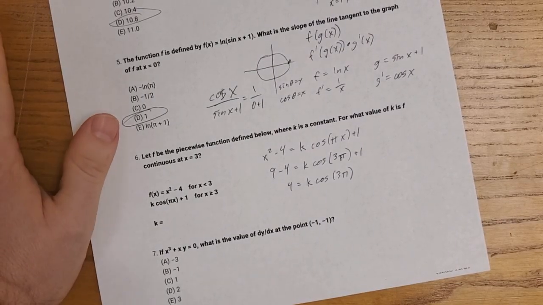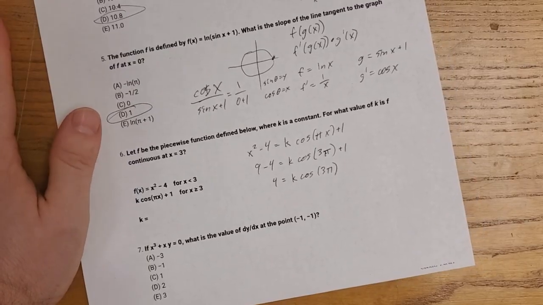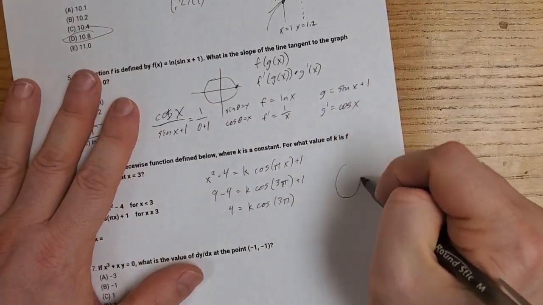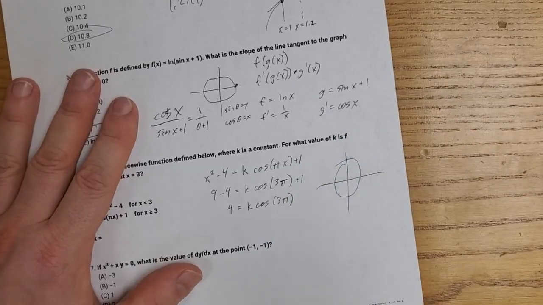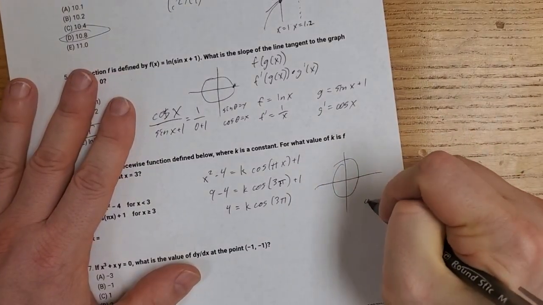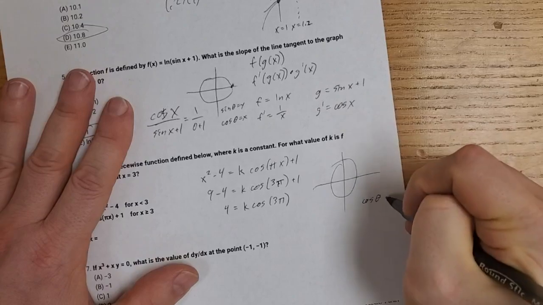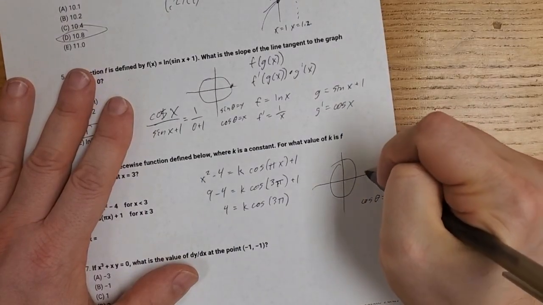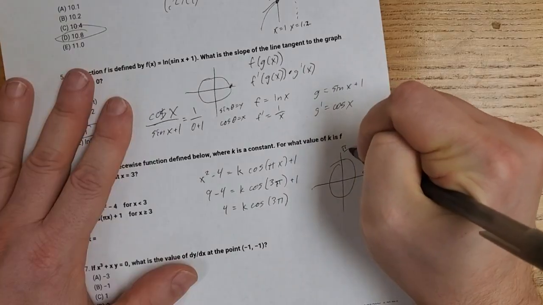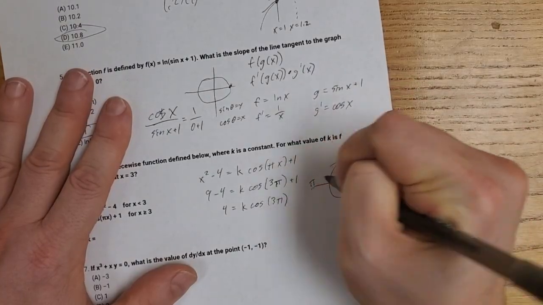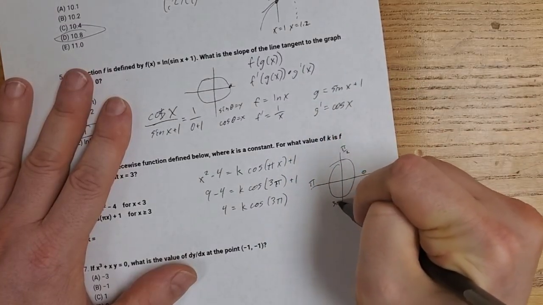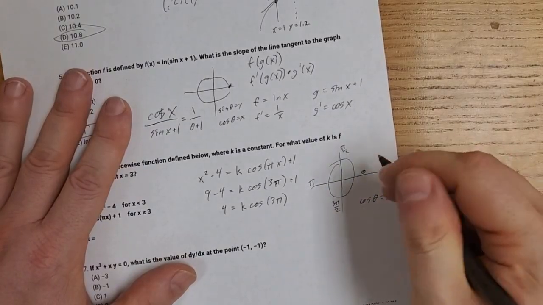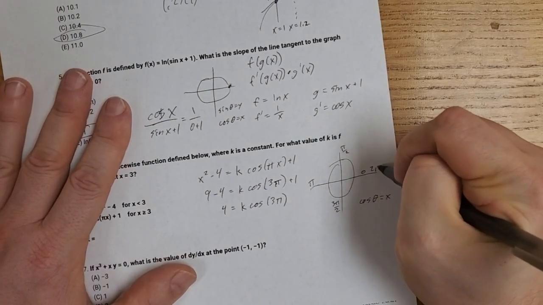And so what is the cosine of 3 pi? Unit circle again, where the cosine of theta is x, and we have 0, we have half pi, we have pi, we have 3/2 pi, and as we keep going we get back to 0, but 0 is also 2 pi.